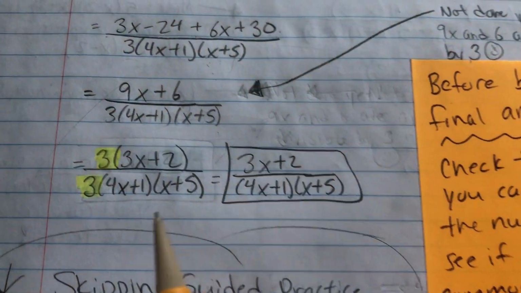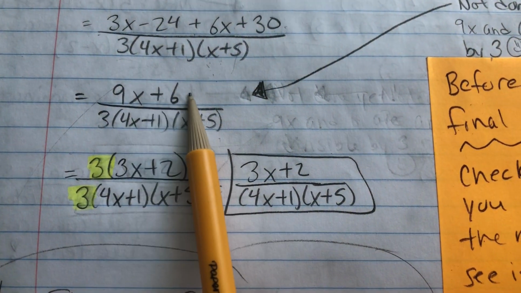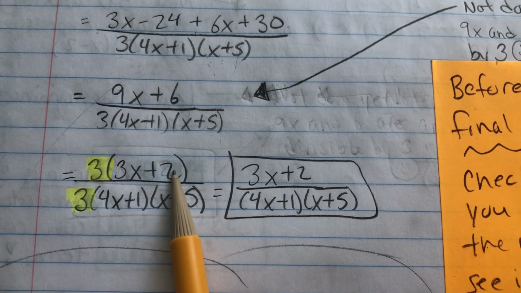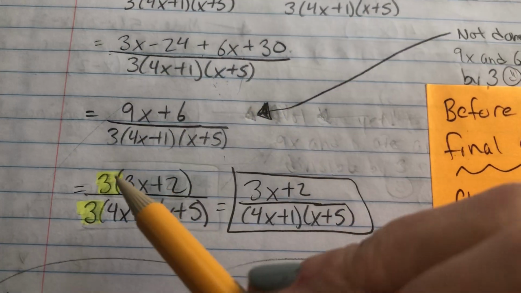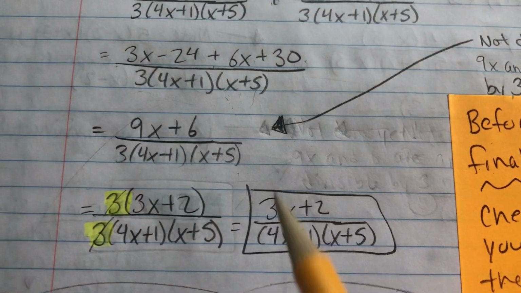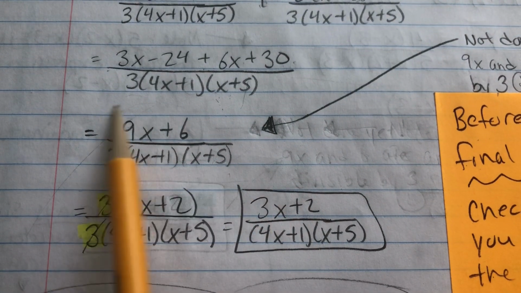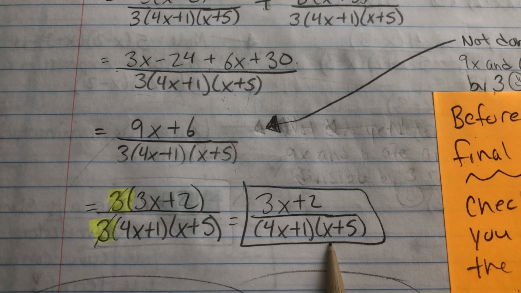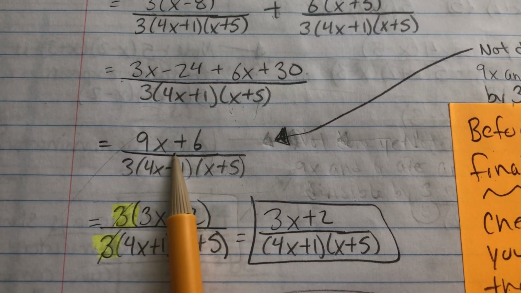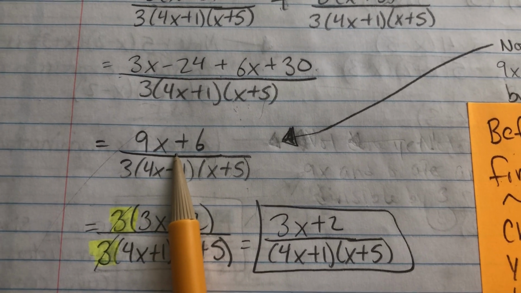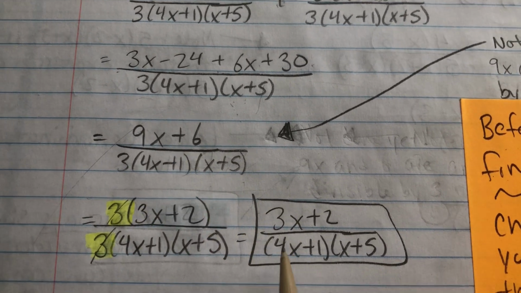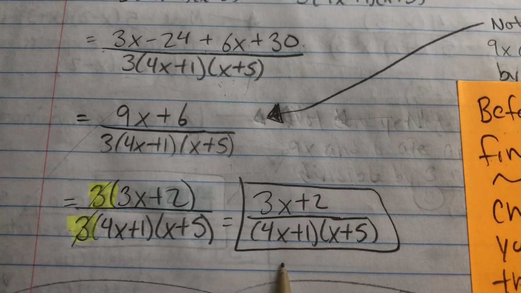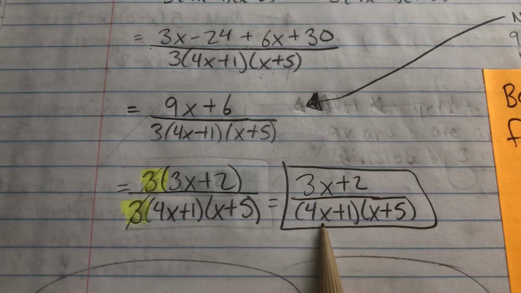Okay, so here we end up with, if we factor a 3 out of the numerator, we're left with 3x plus 2 inside the parentheses, and you can see that we have 3's that would cancel out. Okay, so this expression here and my boxed-in expression are equal expressions. This is accurate in terms of adding the two fractions. It is not completely simplified. So if I were to grade this on a quiz or a test, you'd lose a point for not simplifying your answer. Okay, so don't get super hung up on that right away.